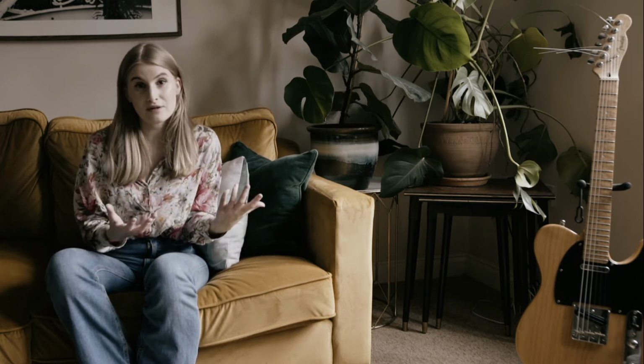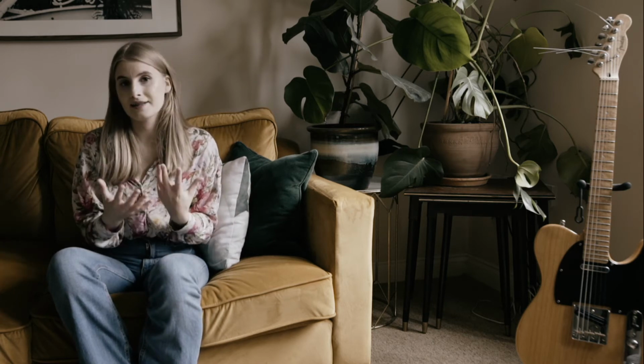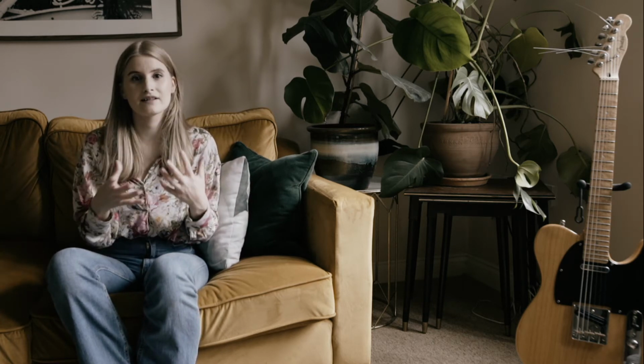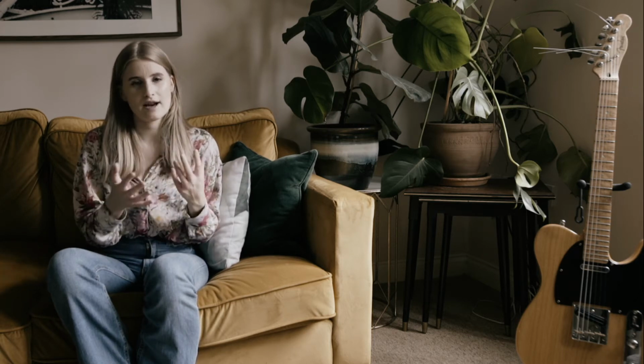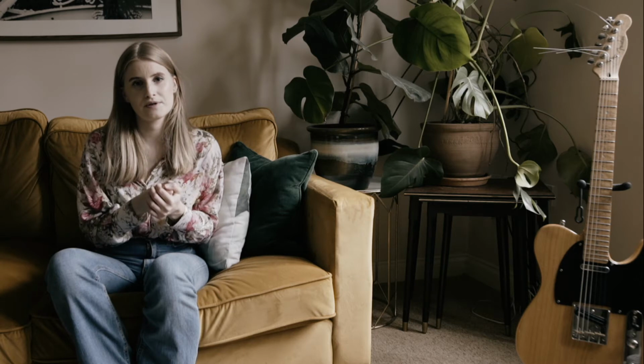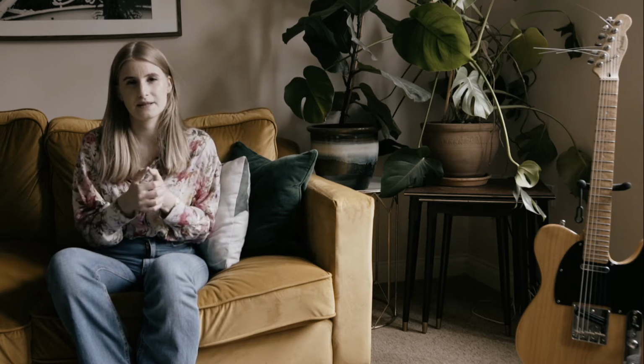Do you want it to be of yourself, or of an item in your home, perhaps a bit of a still life kind of setup? Whatever you decide to do is great. Anything that you feel connects with your music and is a good representation of your music.